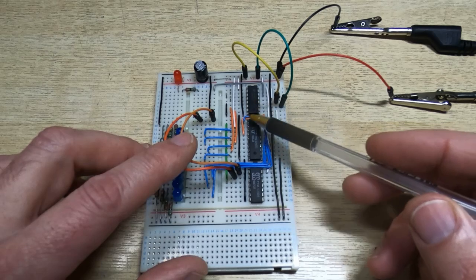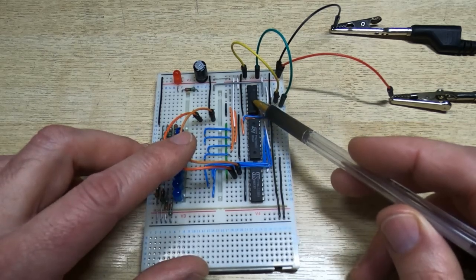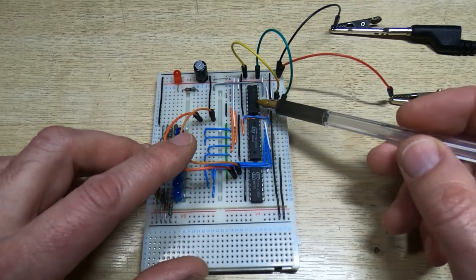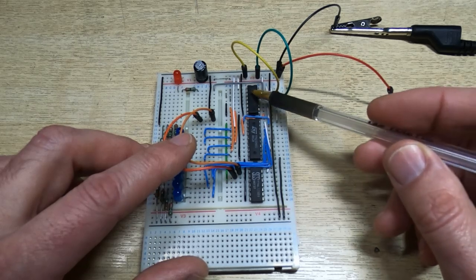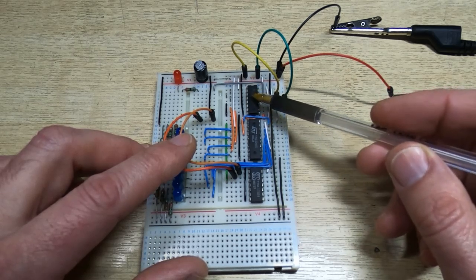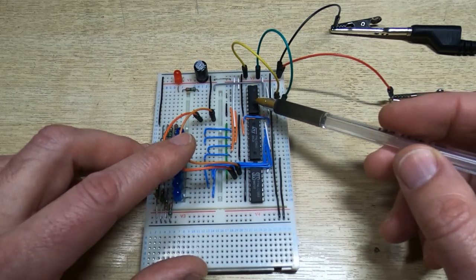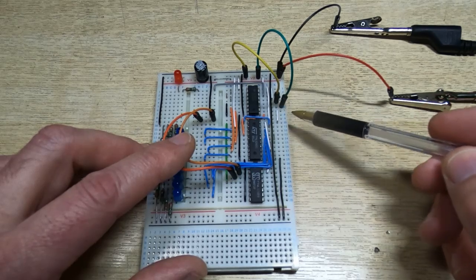So what we have here is very simple. We have a priority encoder, so that's a 74LS148, and it's quite an interesting device. It will allow us to generate a 3-bit binary value, the value of which is the number that relates to the input that's been taken low.